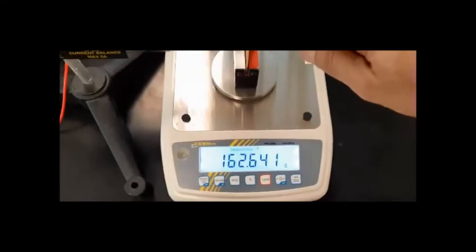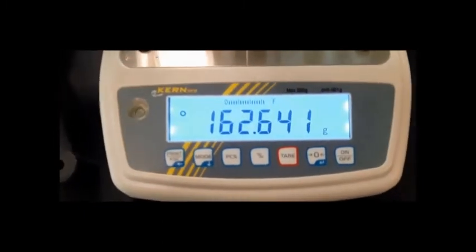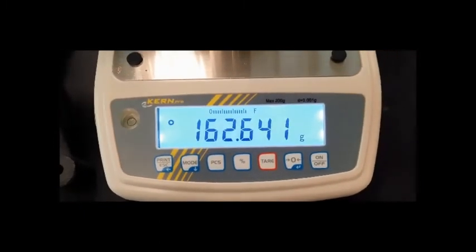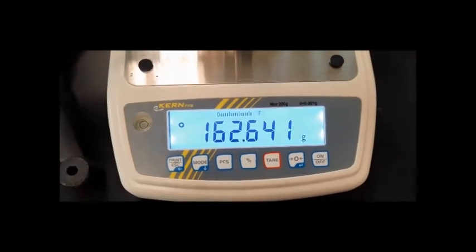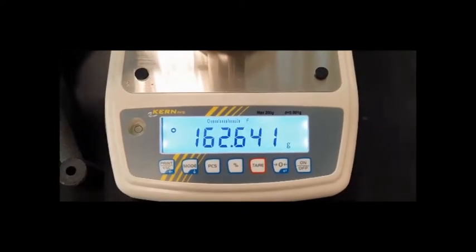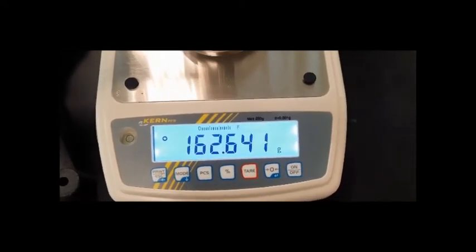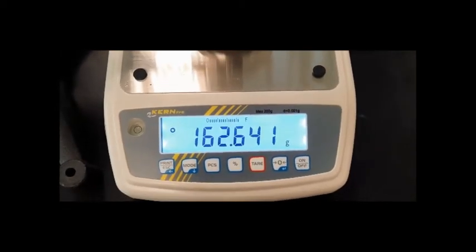But we will let the wire push on the magnet down to increase this number. And the difference in the mass represents the force. Okay, so we should record this value, which is the mass of the magnet when the current is still 0.